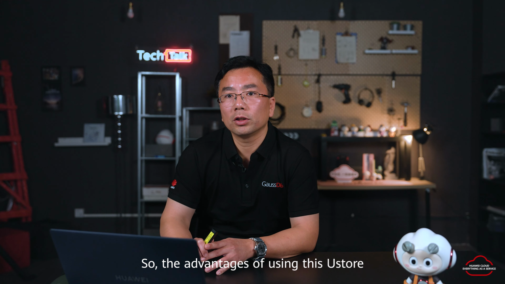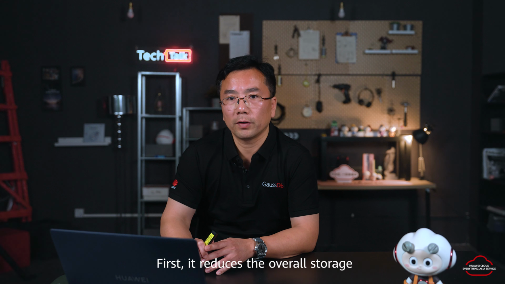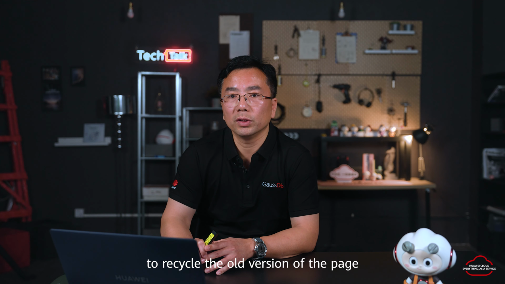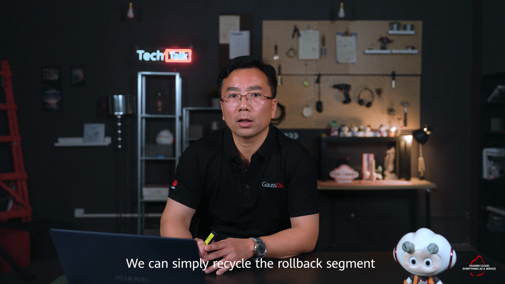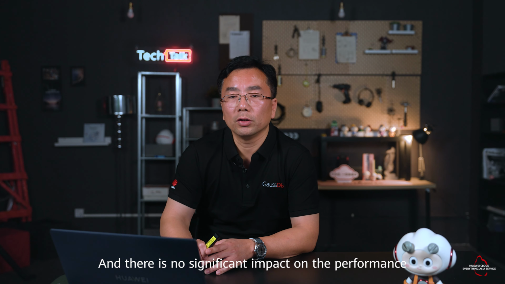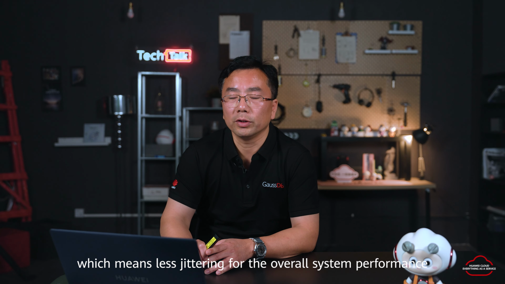So the advantage of using Ustore is, first, it reduces the overall storage, and it doesn't require a compaction mechanism to recycle the old versions of the page. We can simply recycle the rollback segment when the processing state passes some of the recovery requirement. And there is no significant impact to the performance, which means less jittering for the overall system performance.